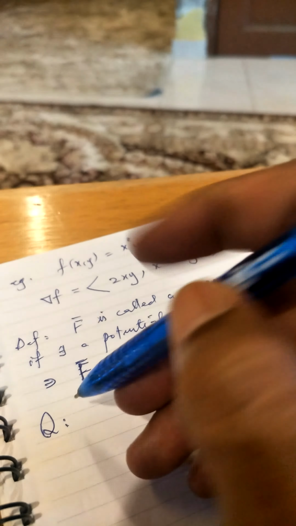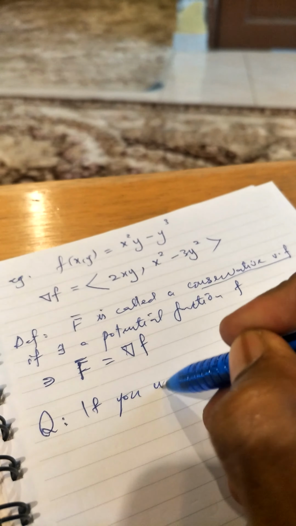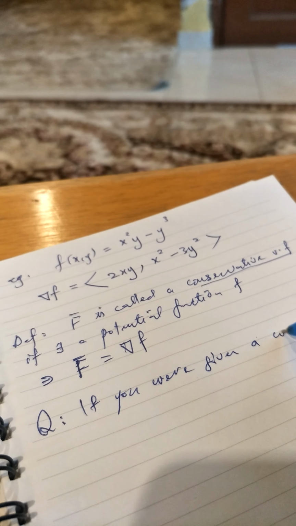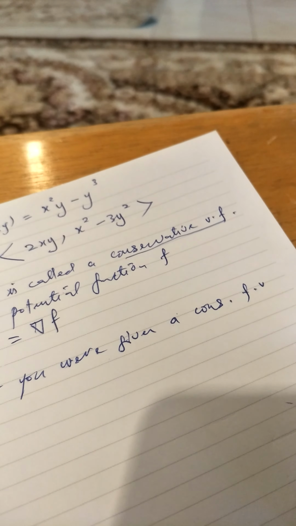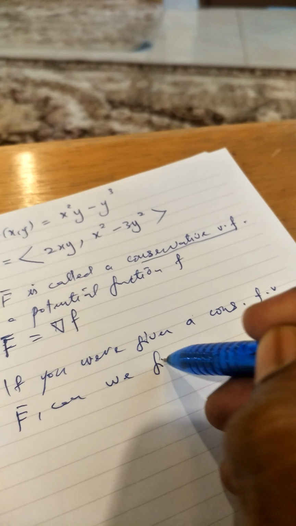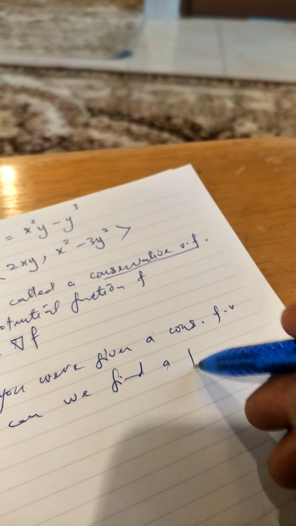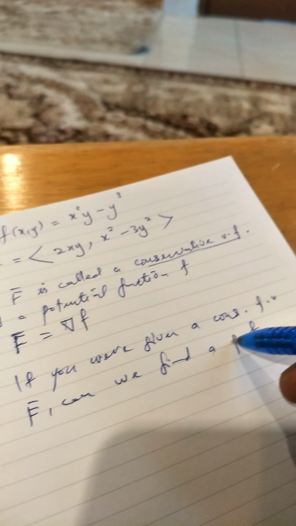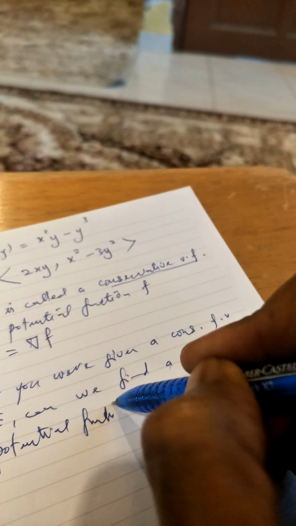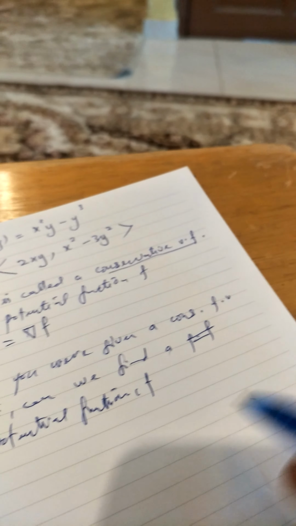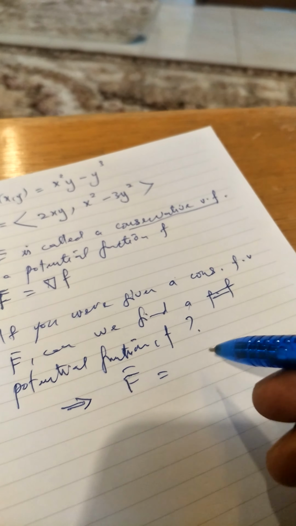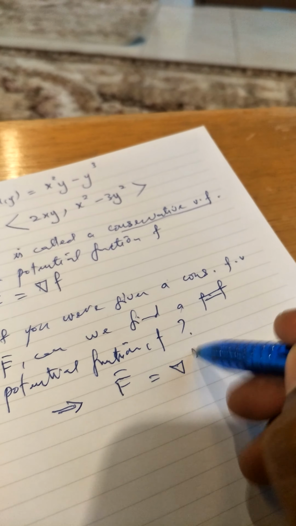If you were given, let's say, a conservative vector function F, can we find a potential function f, or in other words, given F, can we find f such that this relation is true?